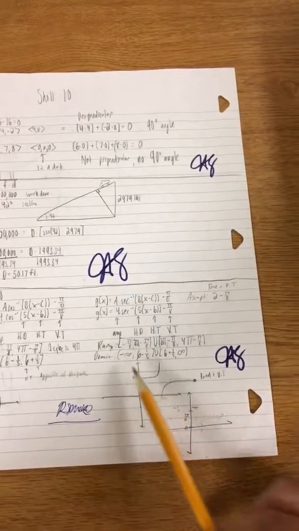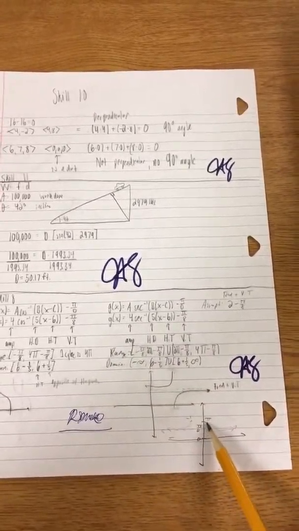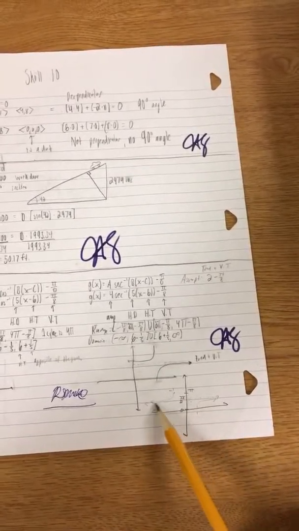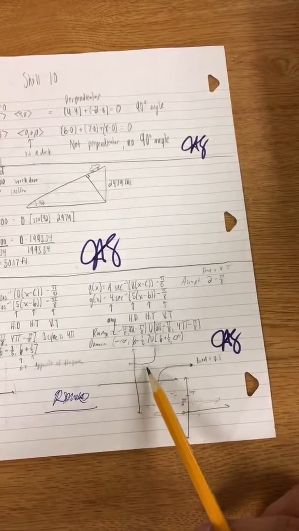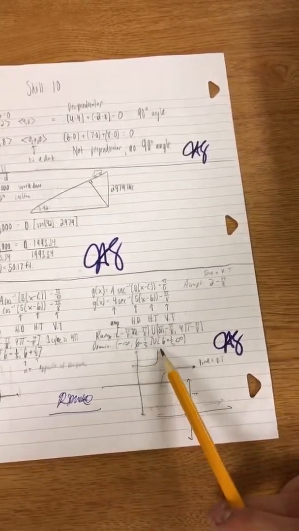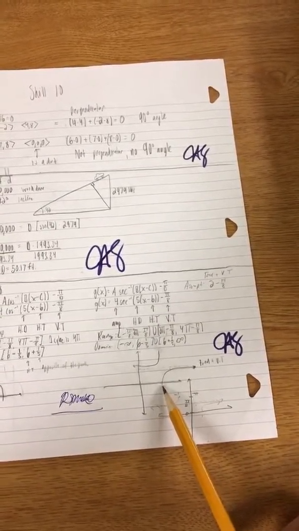But since now we have an amplitude of 4, the top of the graph is going to go to 4 pi, and the middle of the graph, which is our asymptote, is going to go to 2 pi. Now it's not going to start at 0. It's going to start a little bit below 0, at negative pi over 8.